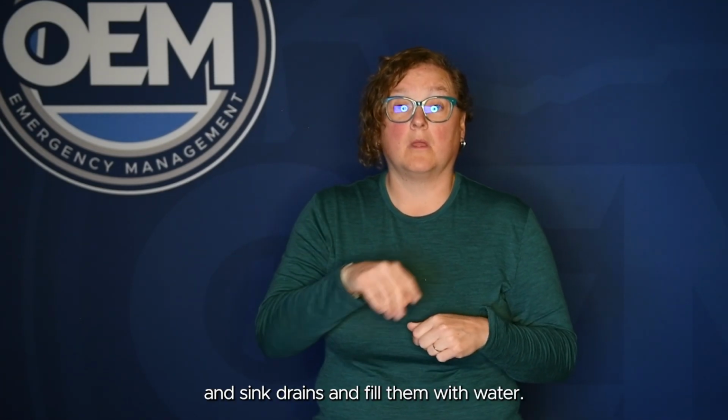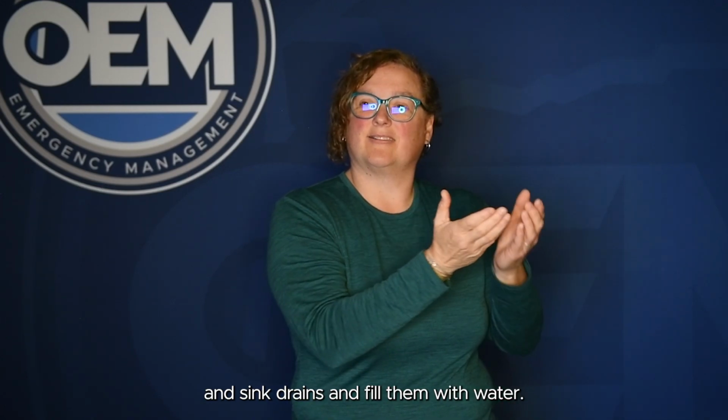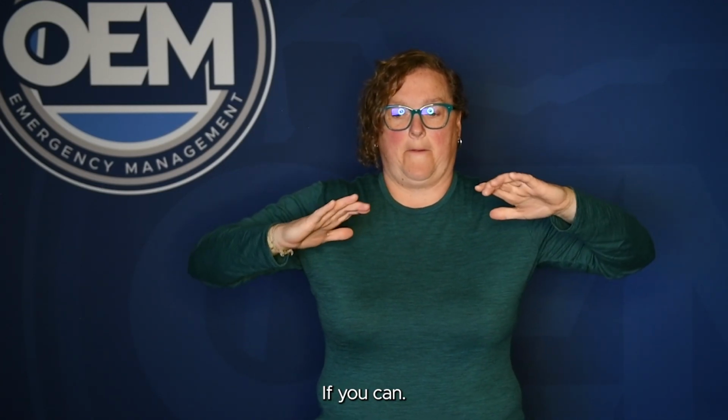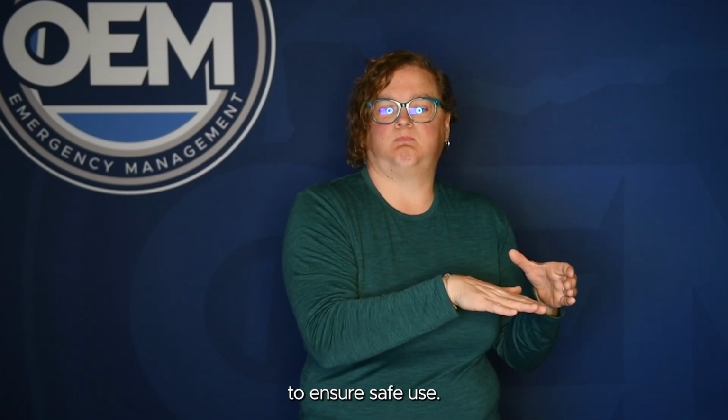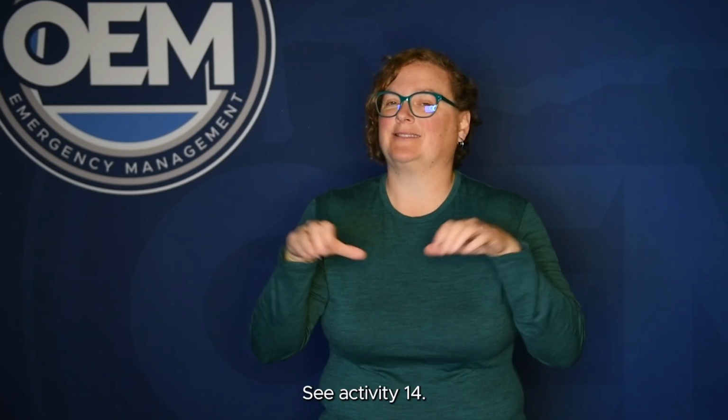Plug your bathtub and sink drains and fill them with water if you can. This water will need to be sanitized to ensure safe use. See Activity 14.